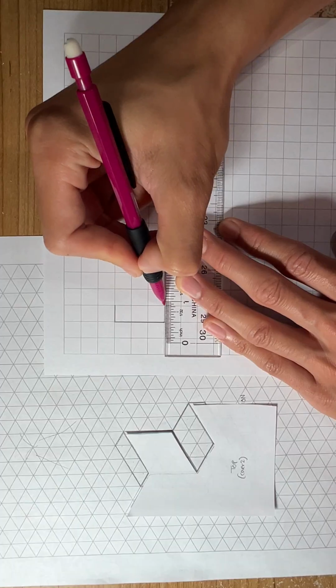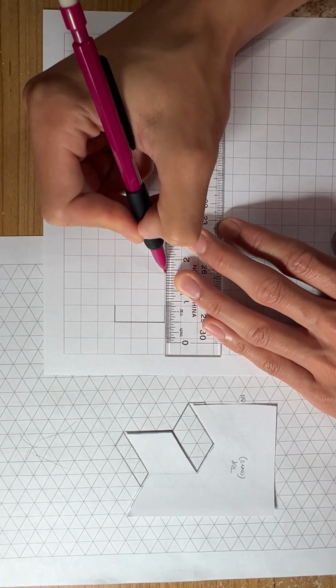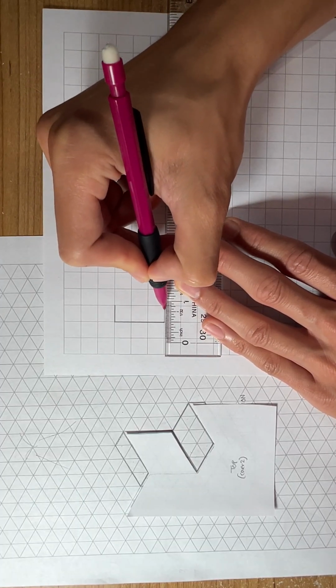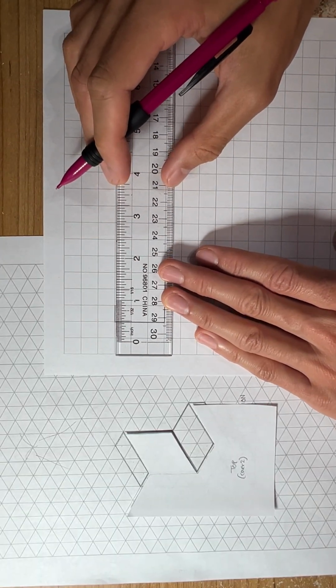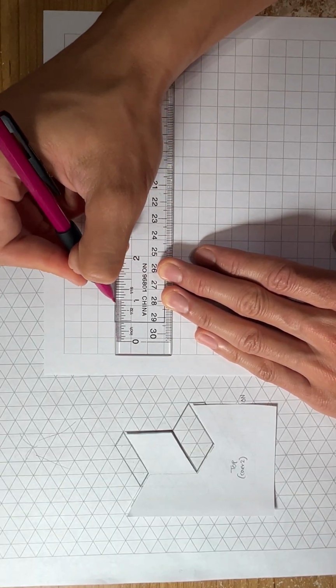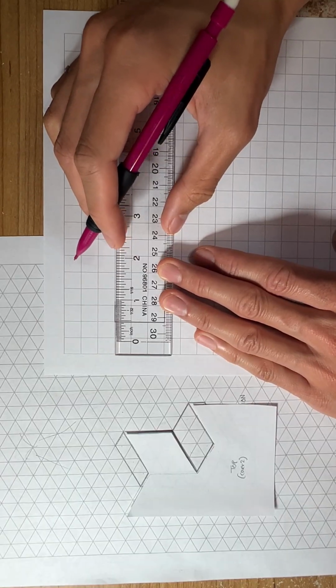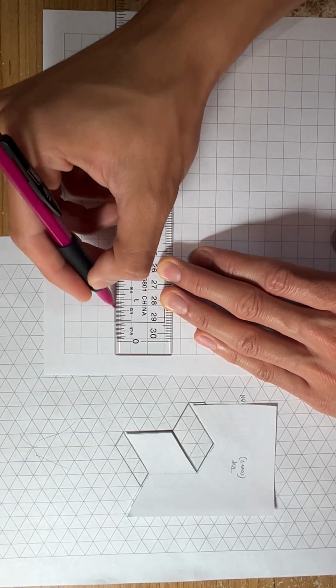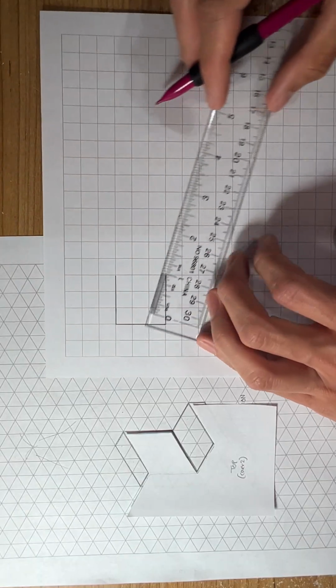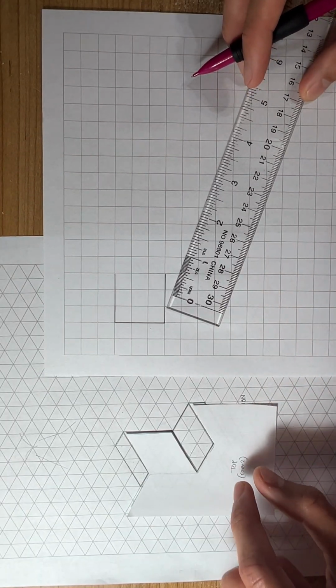We're going to continue this line 2 grids to the right. Same over here, we'll continue 2 grids to the right.